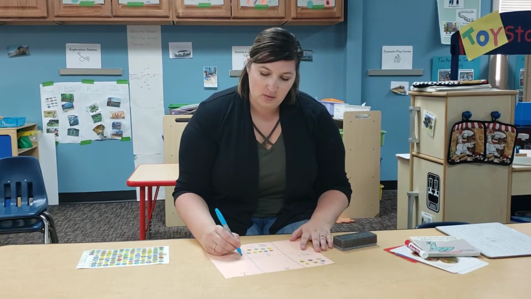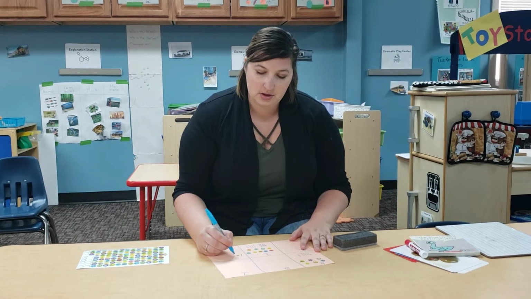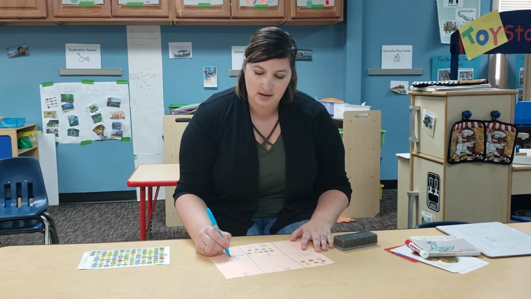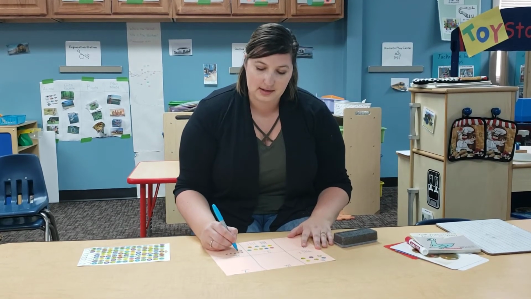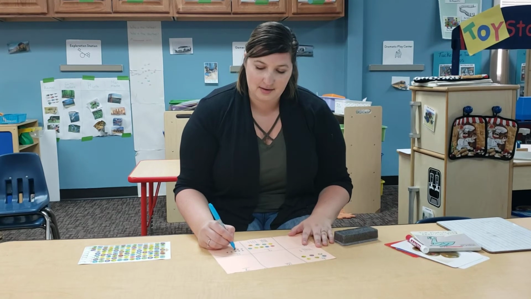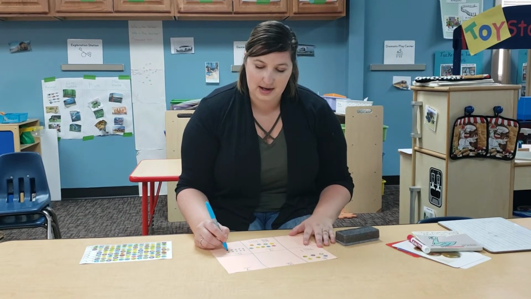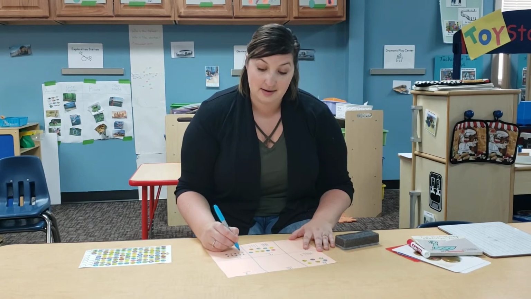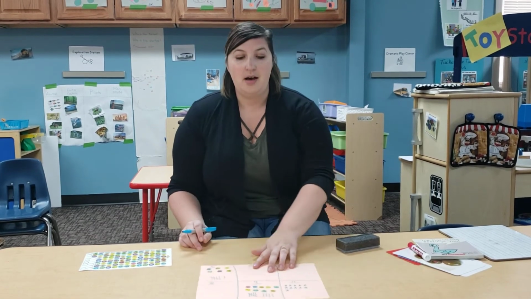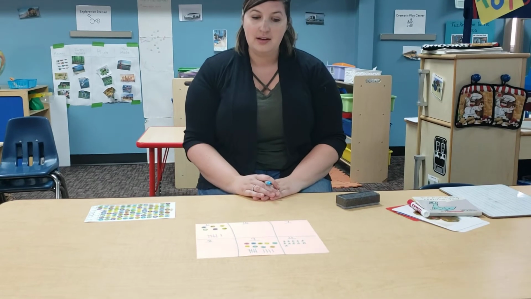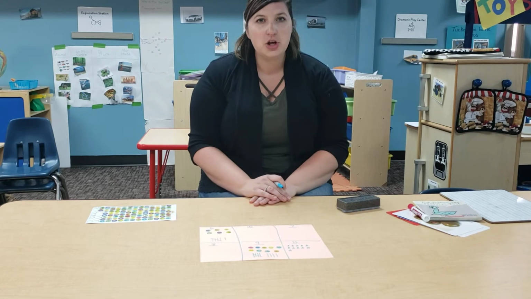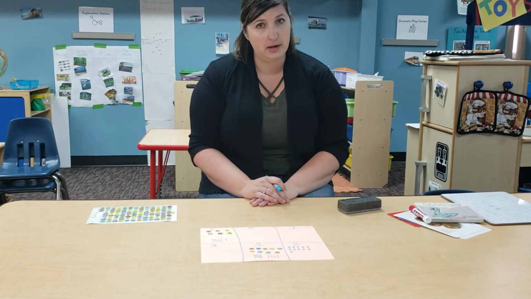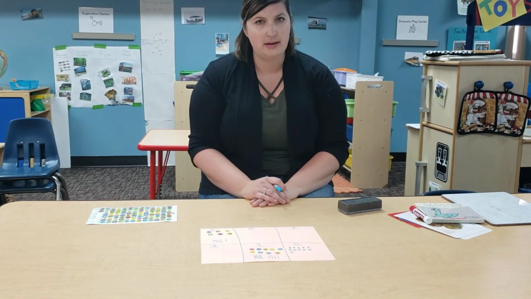I'm going to have to turn it. Can you count 11 stars with me? 1, 2, 3, 4, 5, 6, 7, 8, 9, 10, 11. There's 11 stars. How are we going to show 11 tally marks? That's a big number. How are we going to show 11 tally marks?